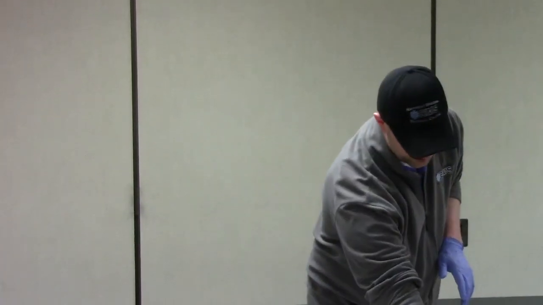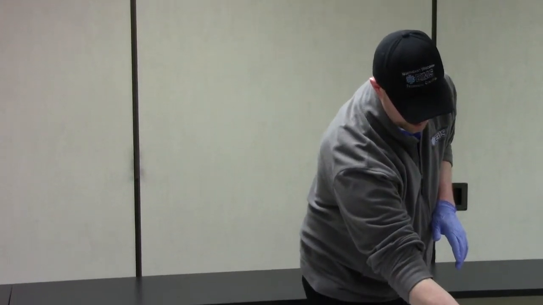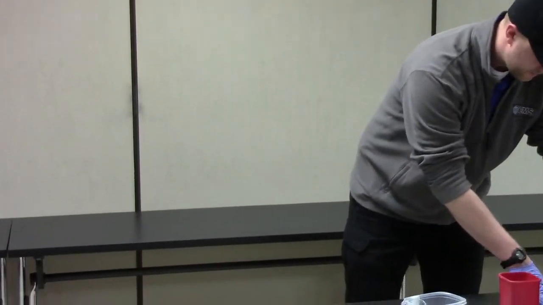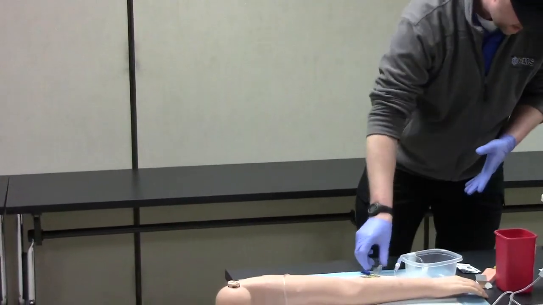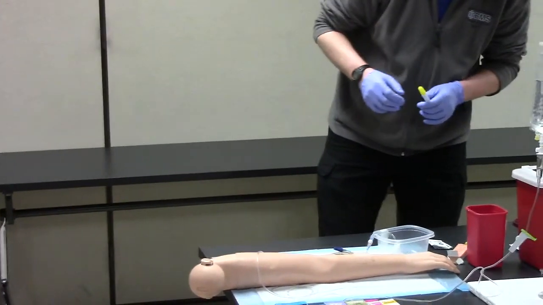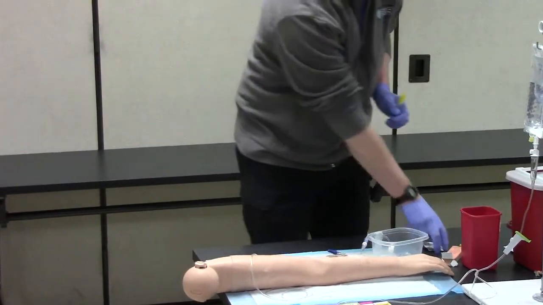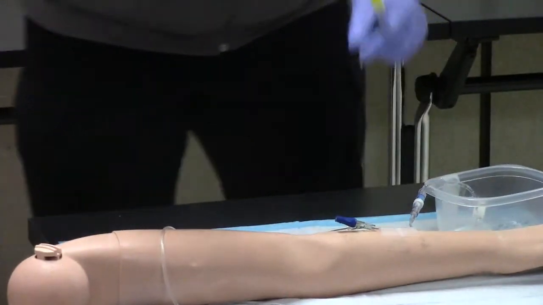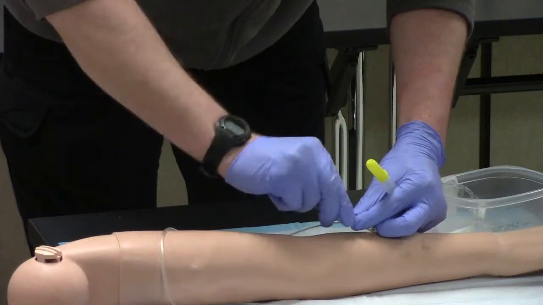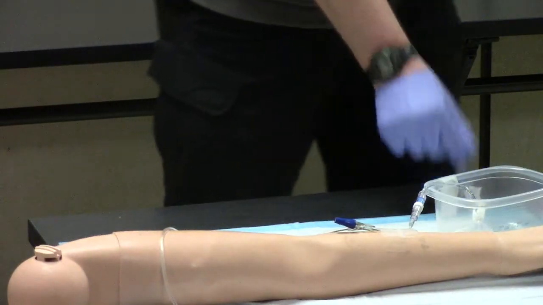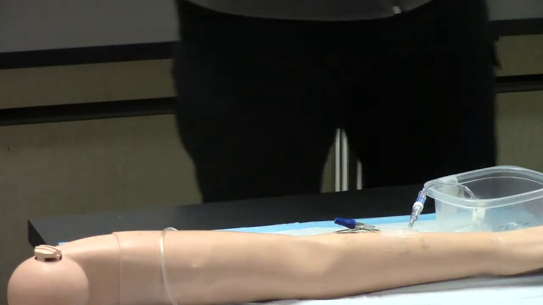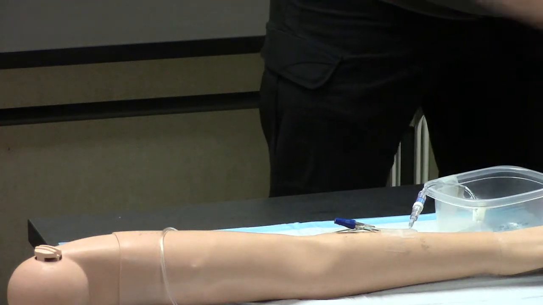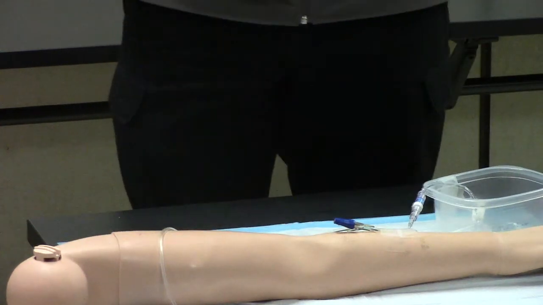We already have this line going, as if it were running into our patient, so I'm going to turn the fluid up to my TKO here. I'm going to make sure I have my BSI on. My injection site is going to be up here in the port, so I'm going to grab an alcohol prep pad and clean the medication port, and give it just a moment to dry off.